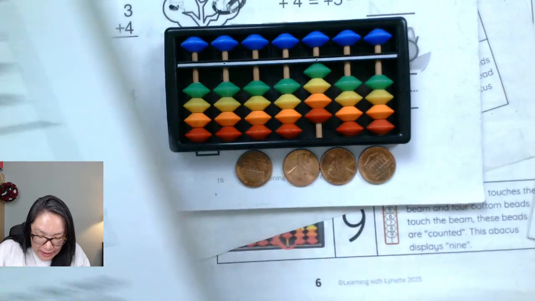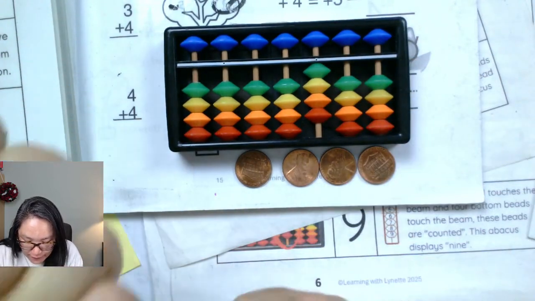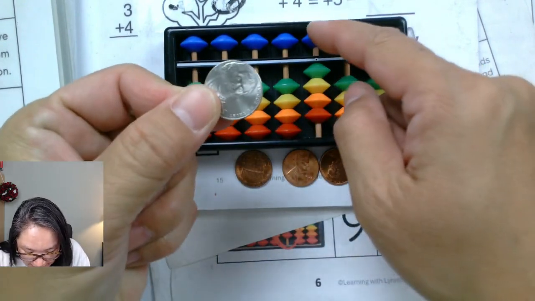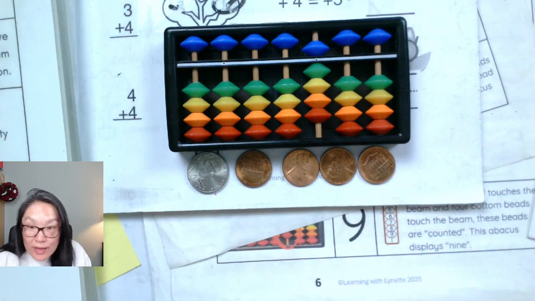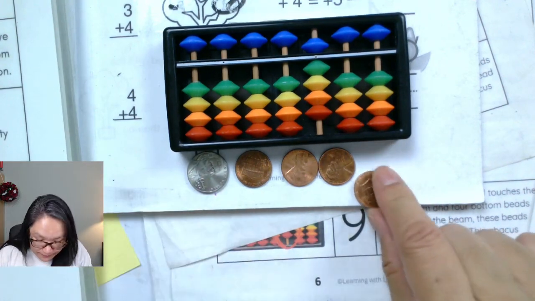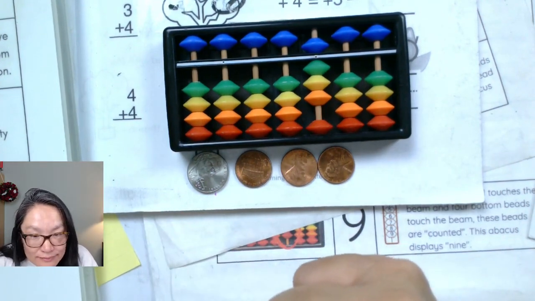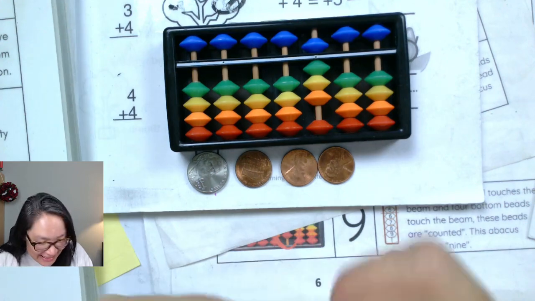So when we look at it, I want to plus the 5, right? My handy dandy nickel, my handy dandy 5 cents, I add that, but that's too much. So I've got to take away the 1. So my final answer is 8. Does that make sense?